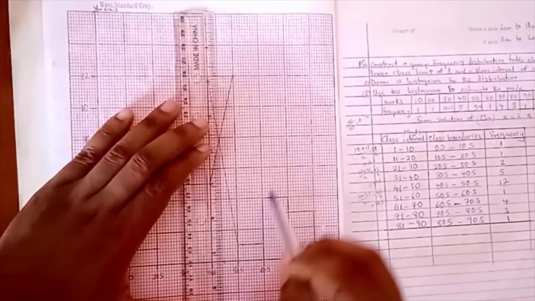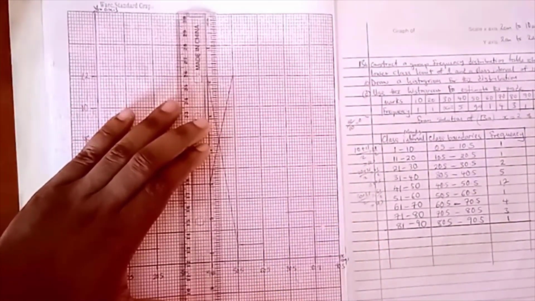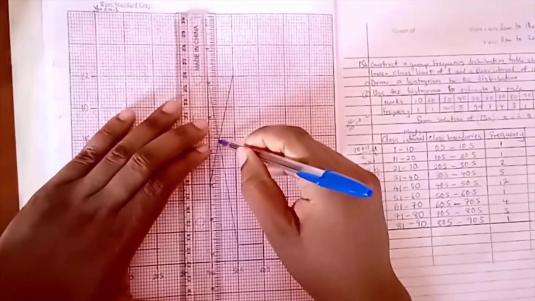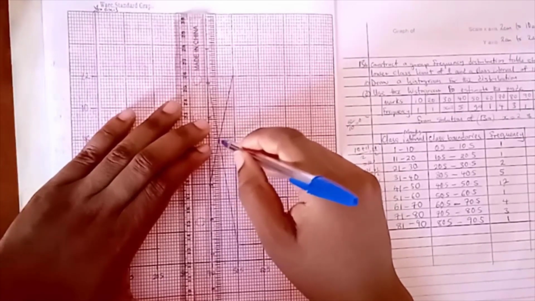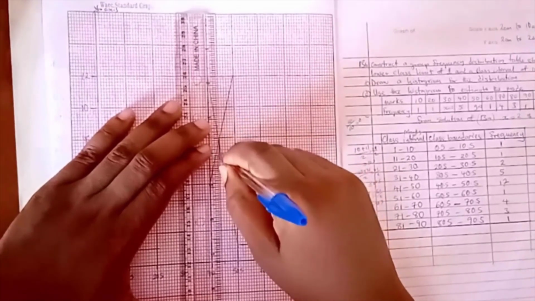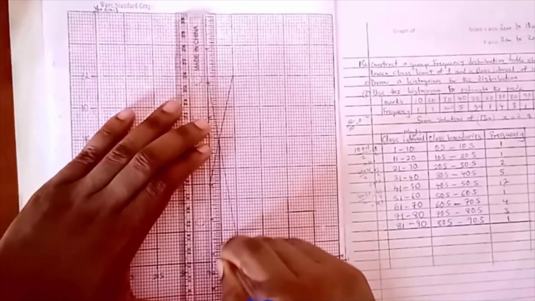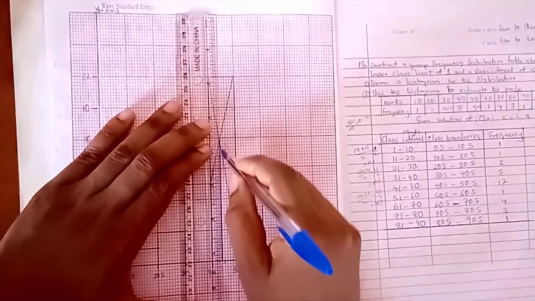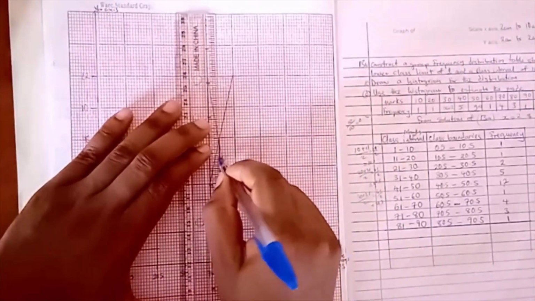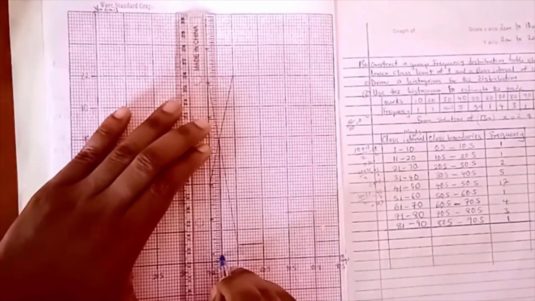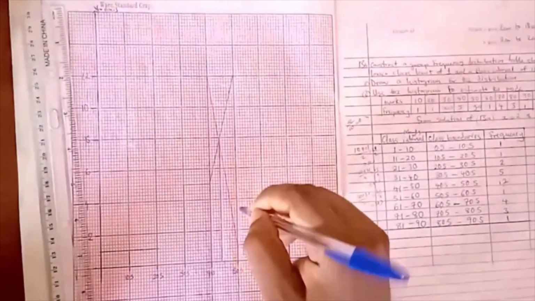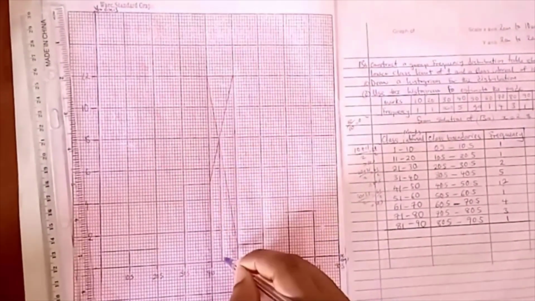Okay, so let's trace this point. This point is going to fall here. Oh, sorry, I'm not supposed to draw a line. I'm supposed to trace it. Sorry, I drew a line there. Okay, so just trace it out. Not a line, just trace it out down here.